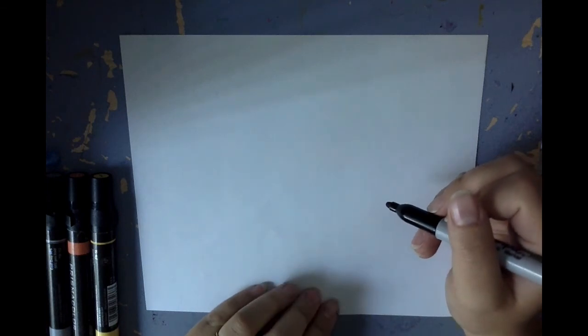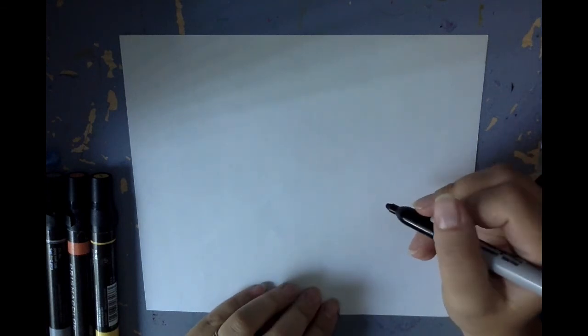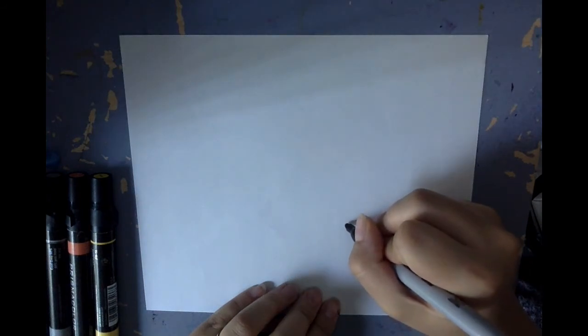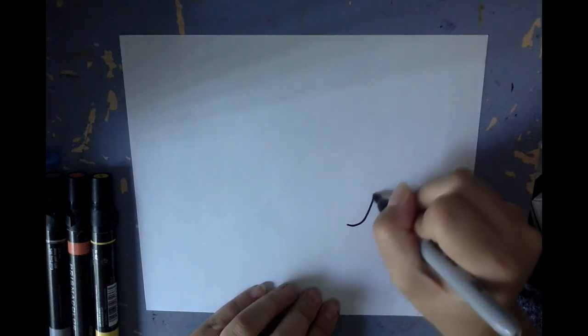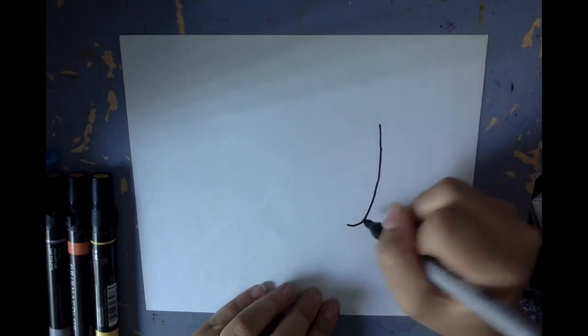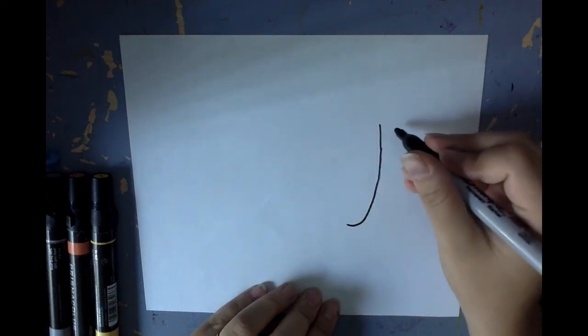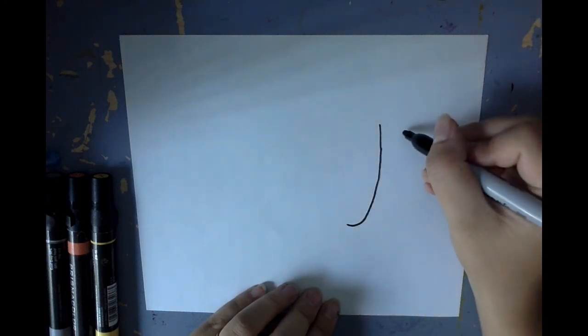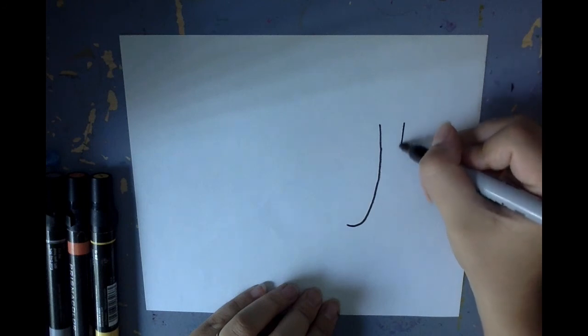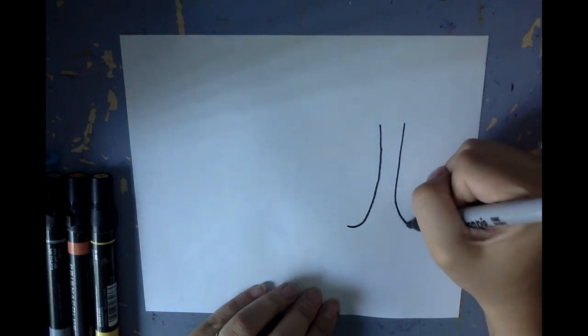Today, we are going to start by drawing a tree. This part works great if you have a marker, but if you have a pen or a pencil, that works too. I'm going to draw a curved line, almost like a J with a little tail. And then I'm going to do another one that's like a backward J right next to it.